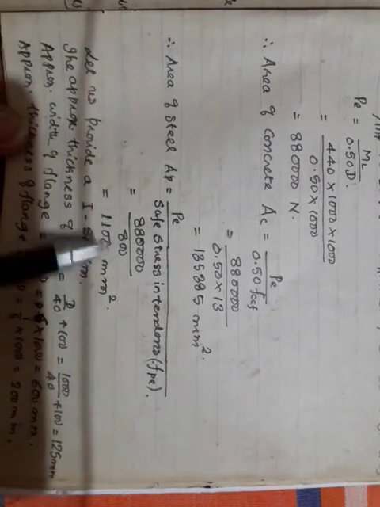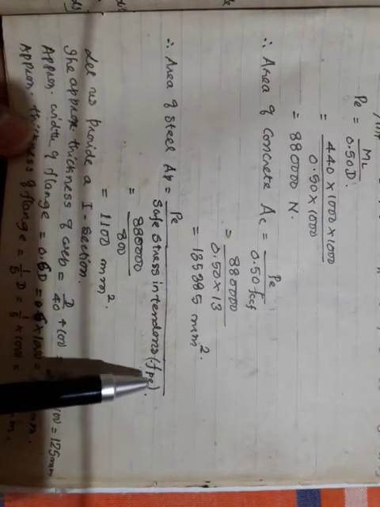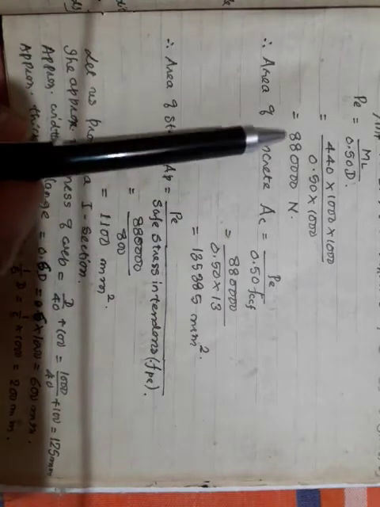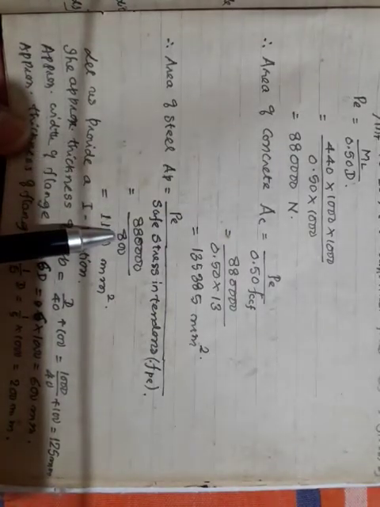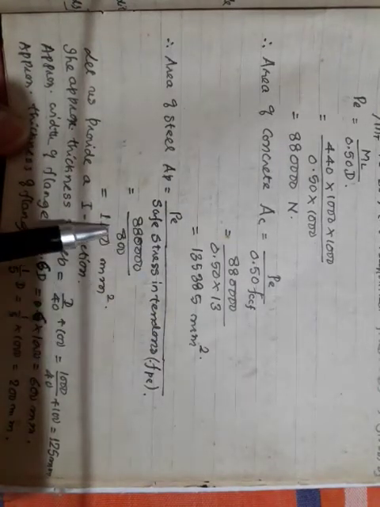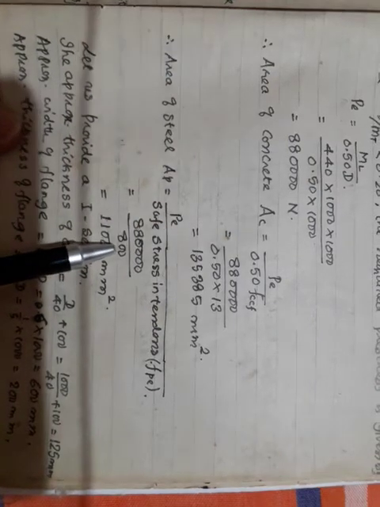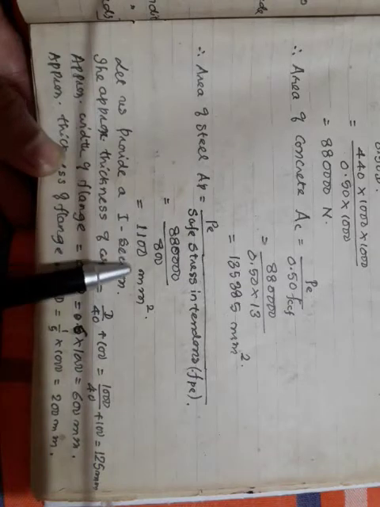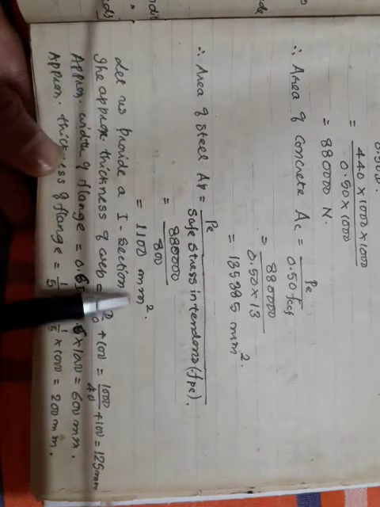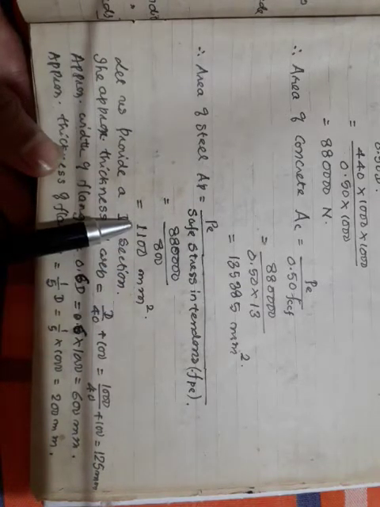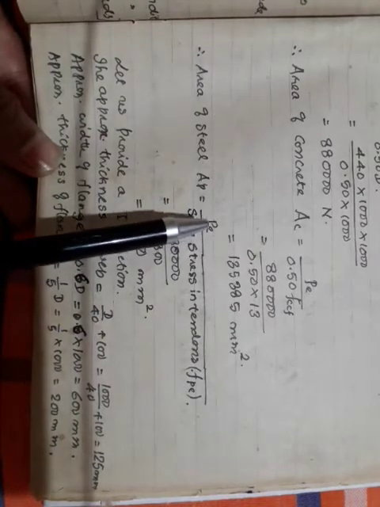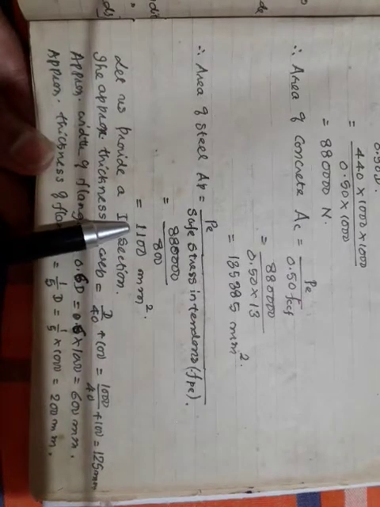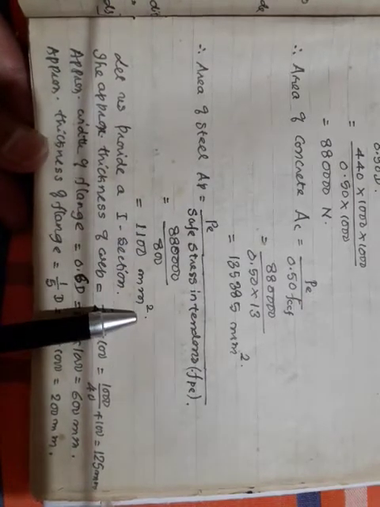This value is also given in the problem. So P_E divided by the safe stress gives me this much area of steel I have to place in the beam to carry this effective pre-stress. So 1100 mm square of tendons or cables you will have to keep.